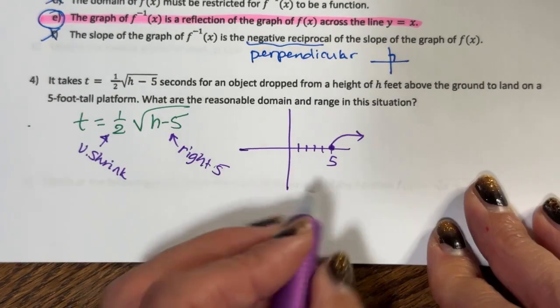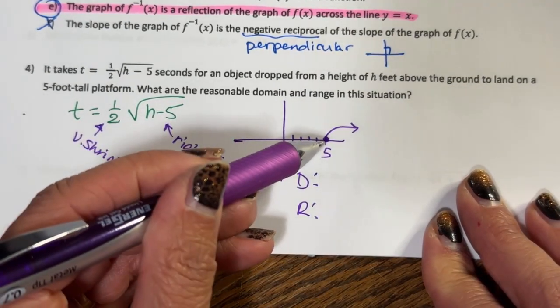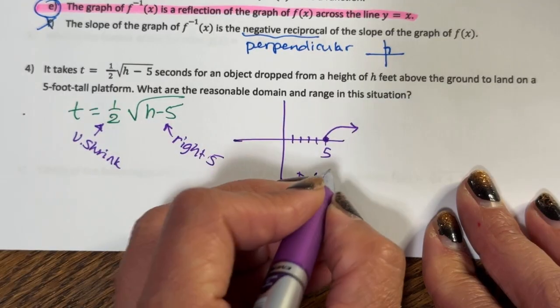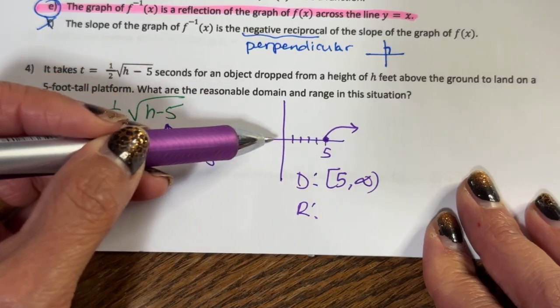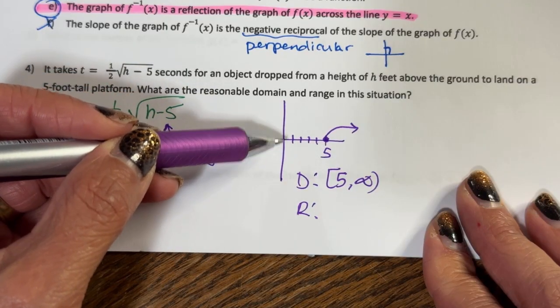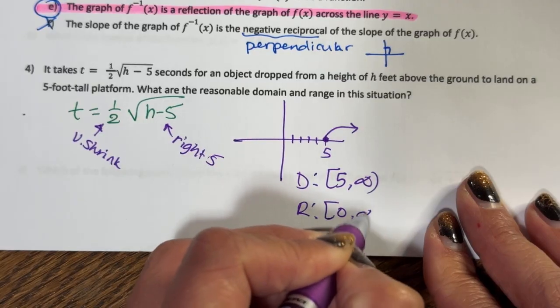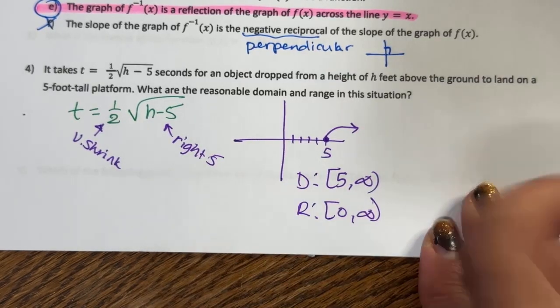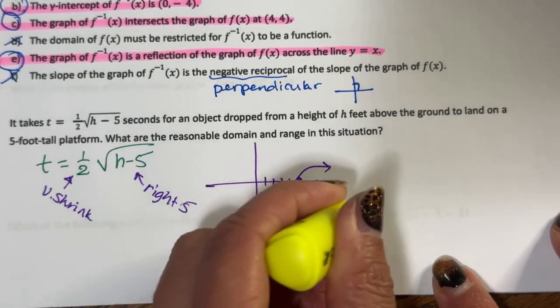So now let's write the domain and the range. Well, the x that's being used is going from 5 to infinity. The y value there is 0, and we're never below 0. We're only above 0. So it's going from 0 to infinity. Bada bing, bada boom.